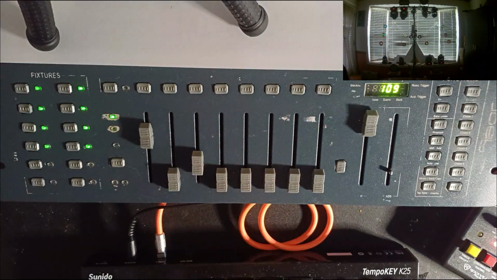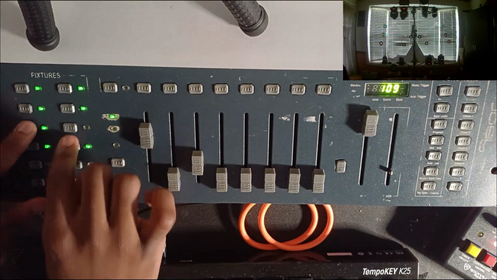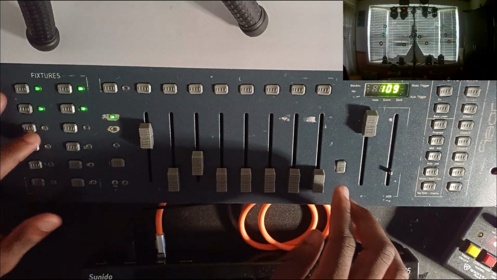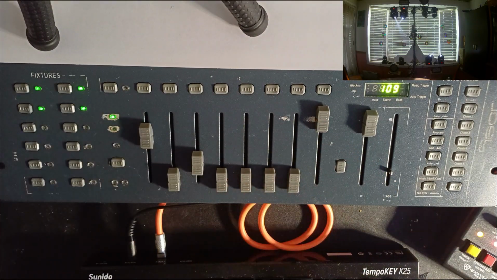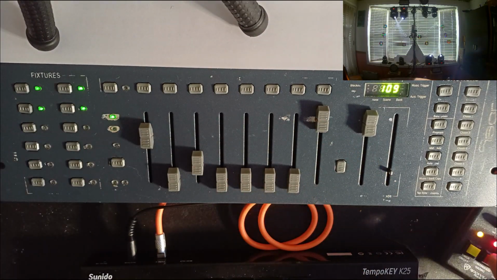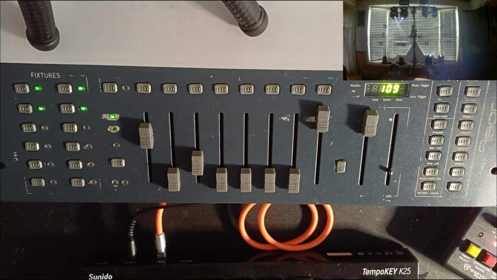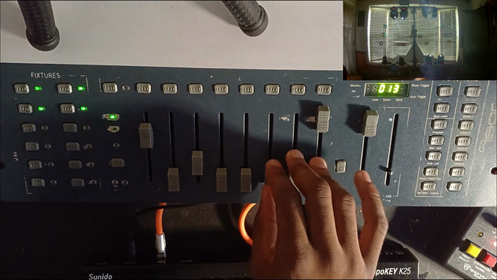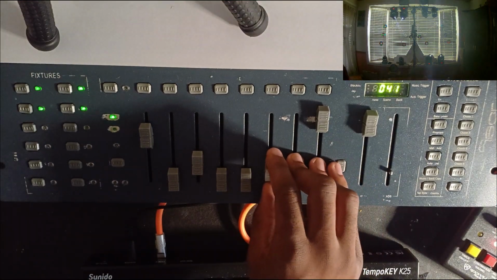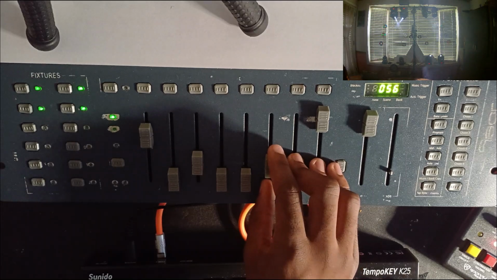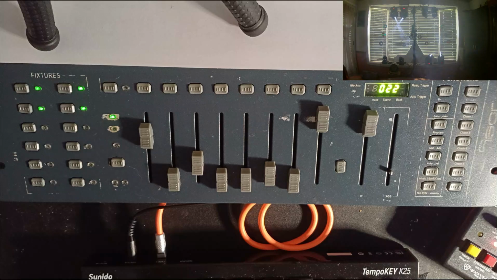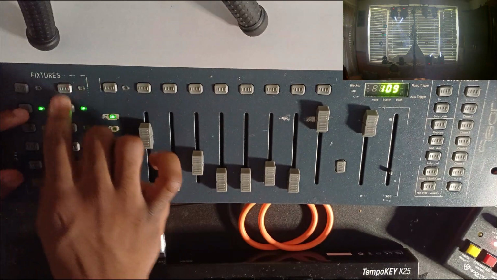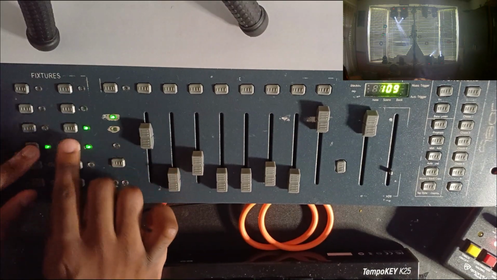We are just going to select all the spots and turn them on. Let's blow off some more haze. We'll turn on the spots, probably put in a gobo. Let's see, which one's my favorite? We'll just put in a random gobo on these. Deselect those.